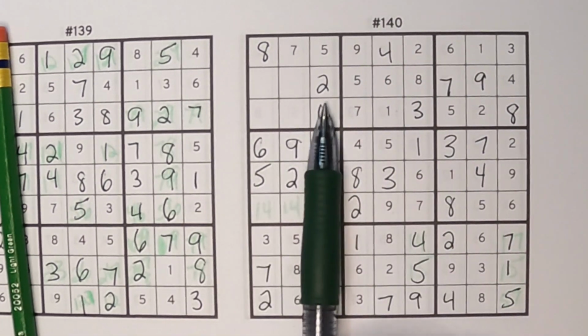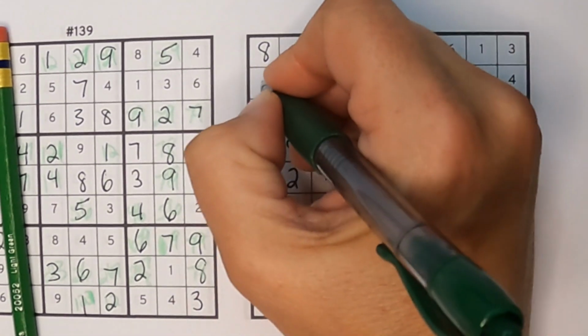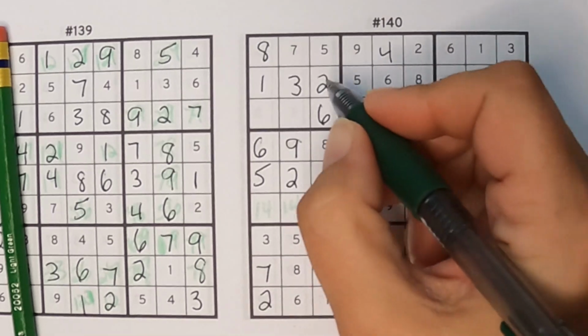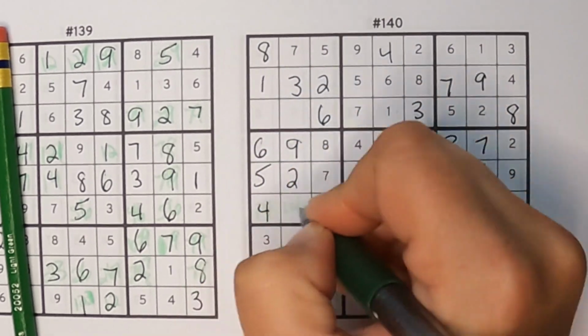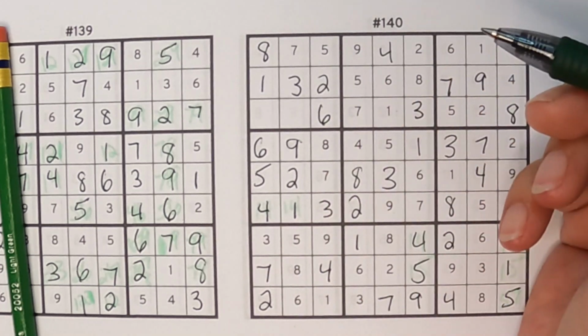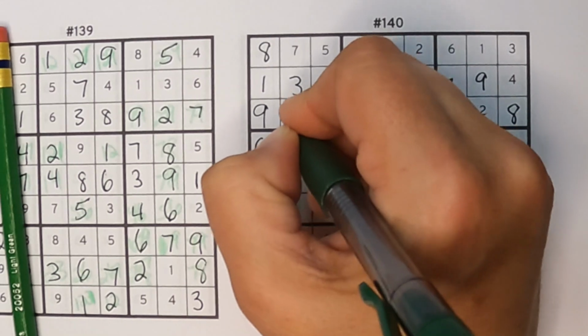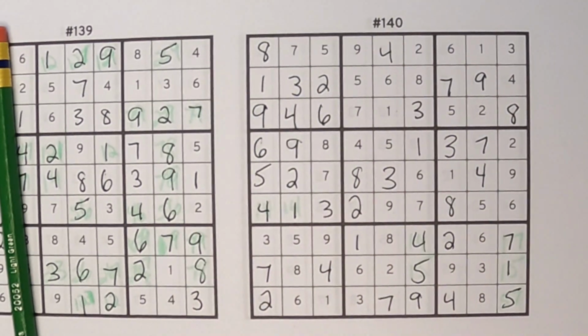For this row now, we're missing 1 and 3. We've got a 3 here, so 1, 3. That 1 makes this our 4, 1. And to finish off this box, we're missing 4 and 9. We've got a 4 here, so 9 and 4. And there we have it for today's puzzle.